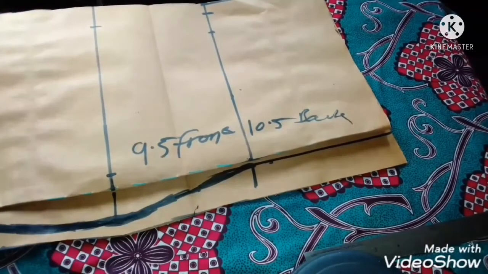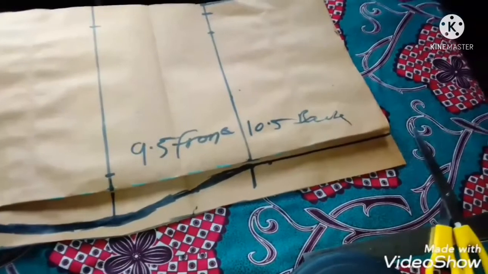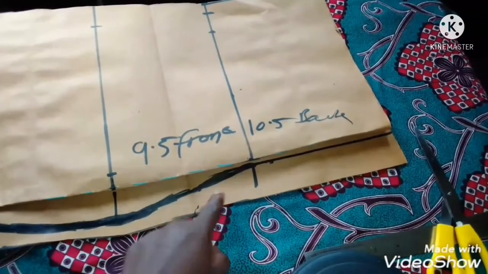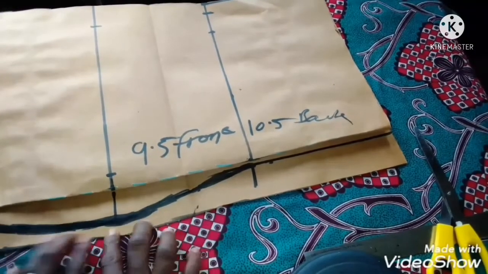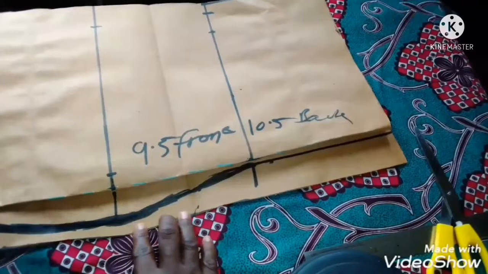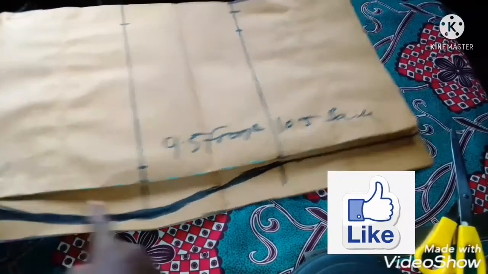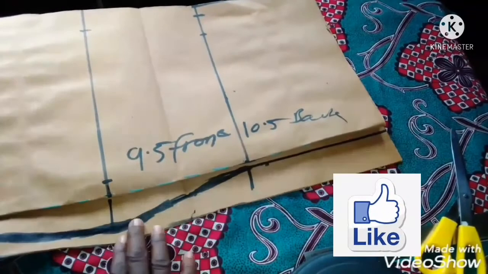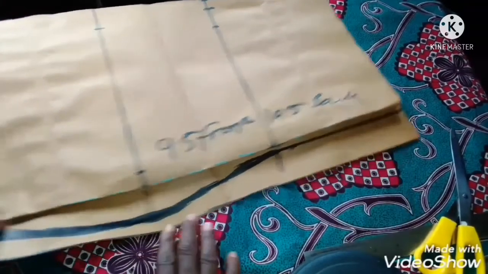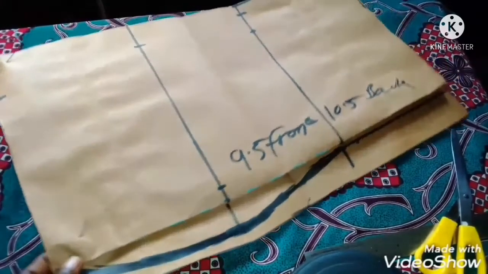So the next thing to do now is to sew it. When I sew here straight, this place will remain as my allowance for the zip. After sewing here, this place will remain as my allowance of the zip. All right, I'll be sewing it right now for you to see.